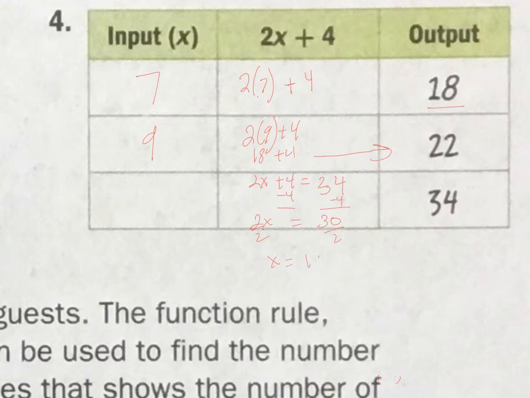X equals 15. So I think it's 15, but of course I want to check. So let's check it. 2 times 15 plus 4. 2 times 15 is 30, plus 4. 30 plus 4 equals 34. Okay.